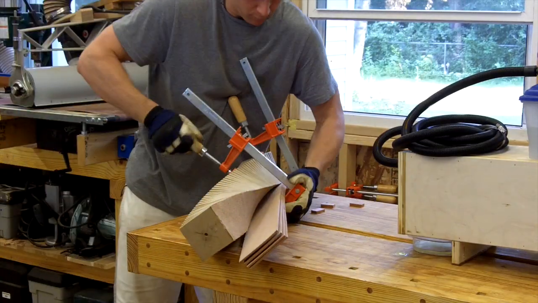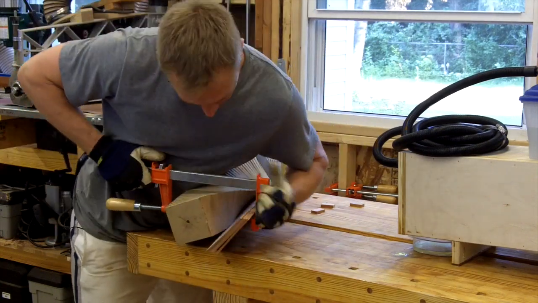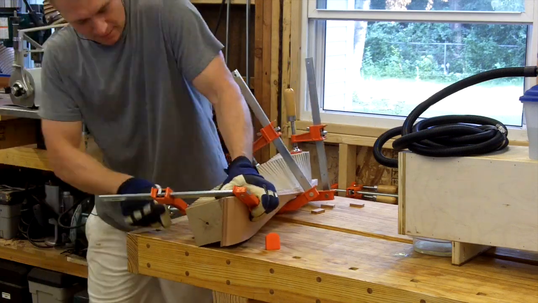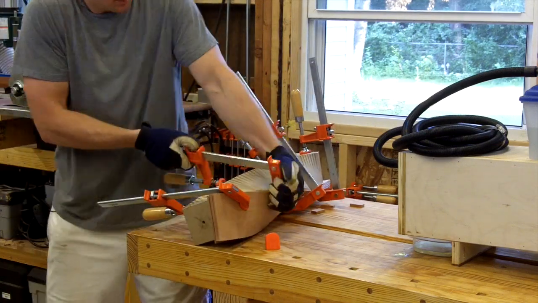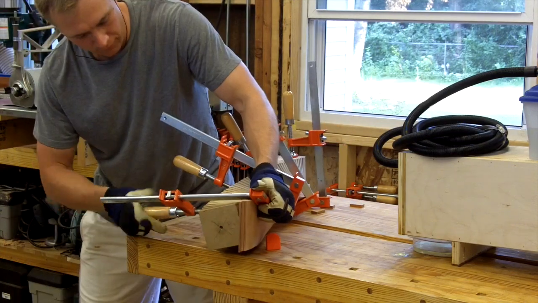This was a challenging clamp up out of the steam box, trying to get these twisted fast enough so they didn't cool off. Definitely a challenging thing to do. They're fighting me the whole way. It's just not a very easy bend to do.